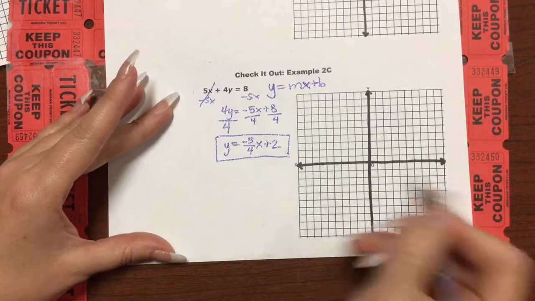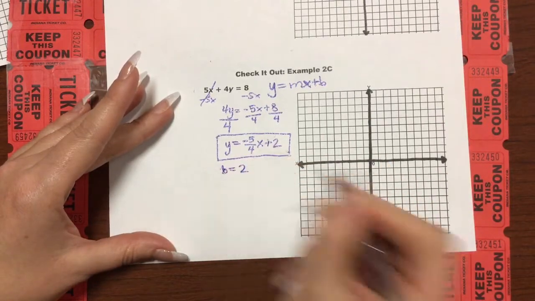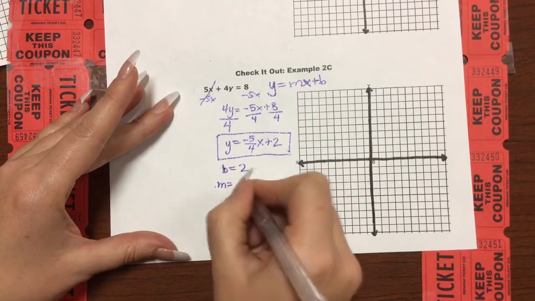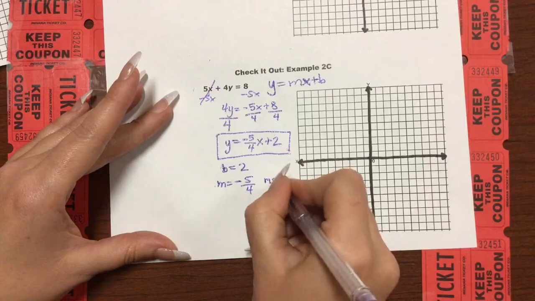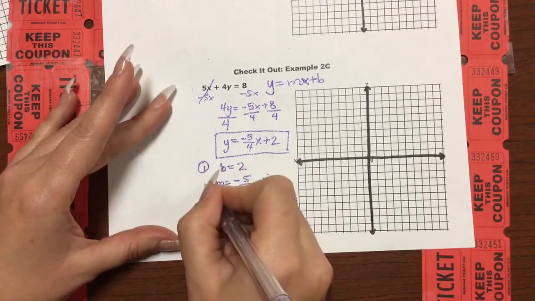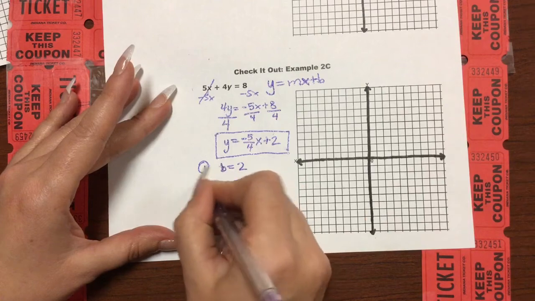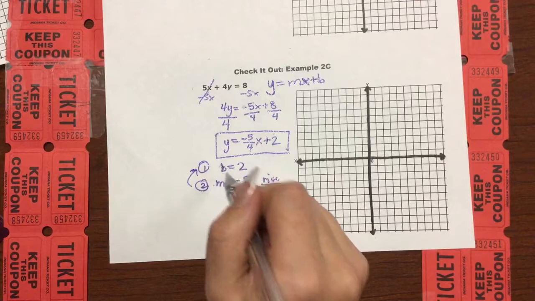Okay, then we're going to talk about the y-intercept. What's the y-intercept? Well, it's the number out here on the side, and that is 2. And then the slope is equal to negative 5 over 4. Now remember, the slope is the same thing as the rise over the run. So what we are going to do first is graph the y-intercept and then the slope. And the slope, you start from the y-intercept.